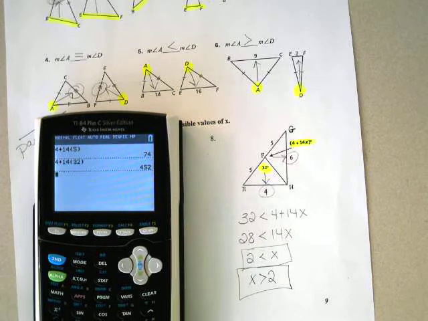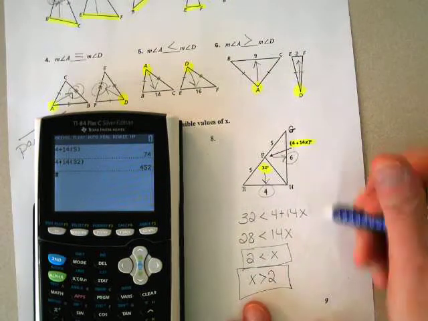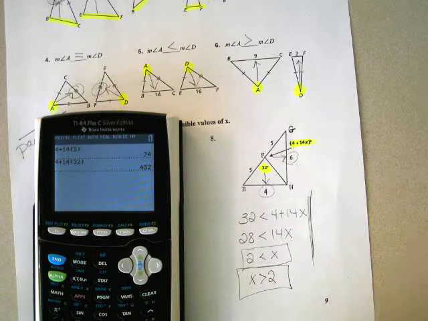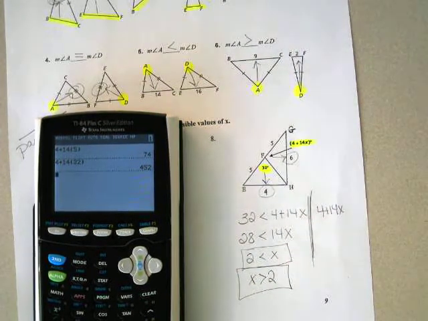This cannot be larger than 180. So if I was you, I think I would just make a separate inequality. So I'm just going to draw a line. And I'm going to say that this angle cannot be over 180.